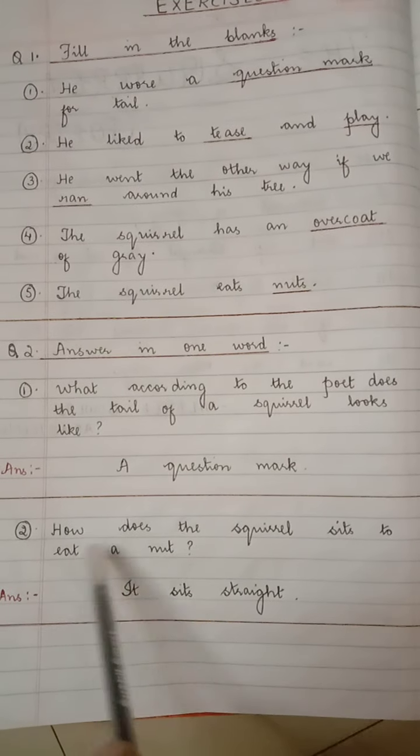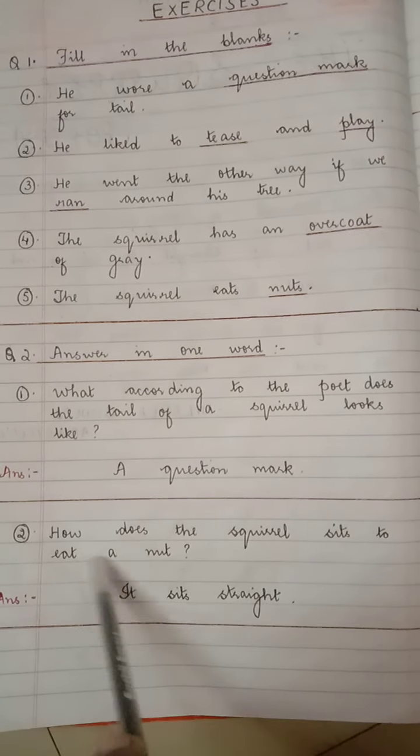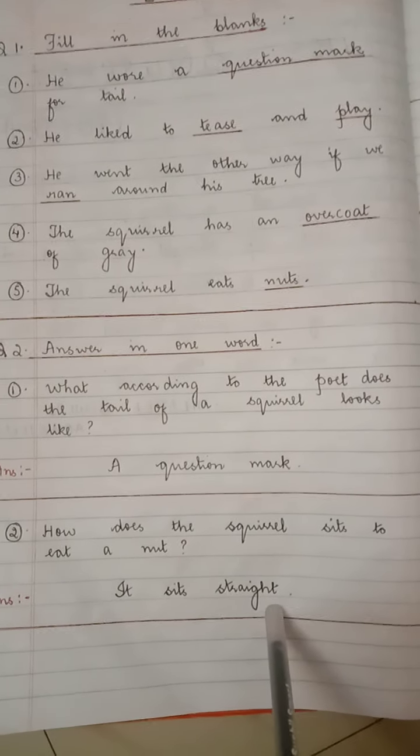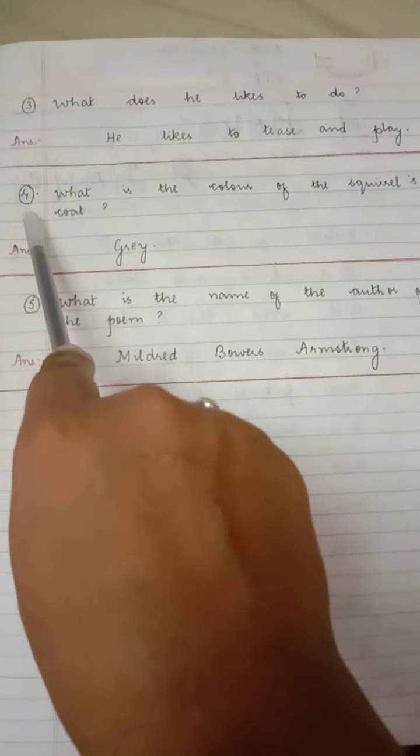Number 2. How does the squirrel sit to eat a nut? The answer is it sits straight according to the poem. Next, number 3. What does he like to do? So the squirrel loves to tease and play. This is the answer to number 3. Number 4. What is the color of the squirrel's coat? It is grey. What is the name of the author of the poem? The author of the poem is Mildred Bowers Armstrong.